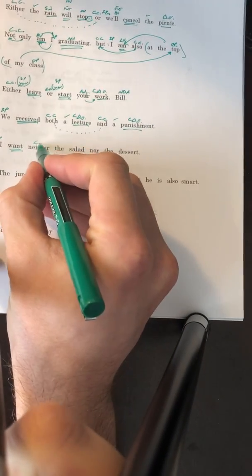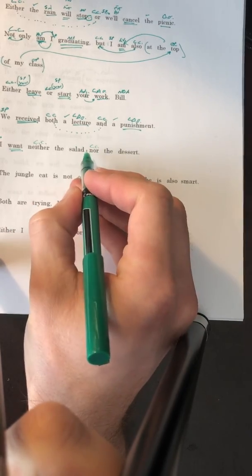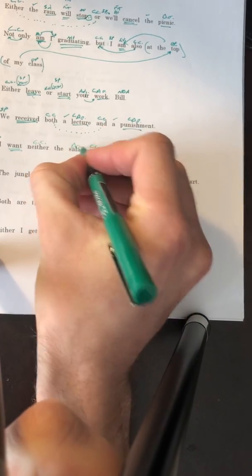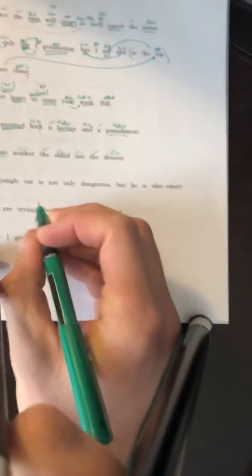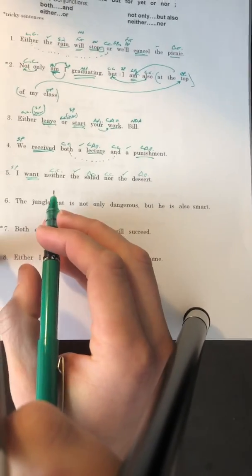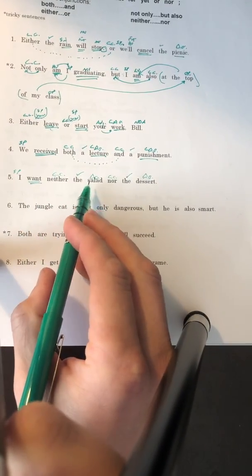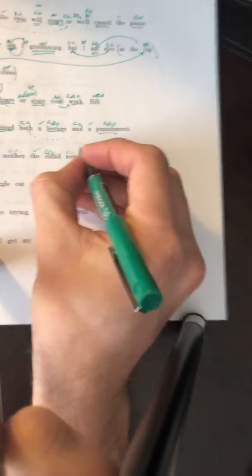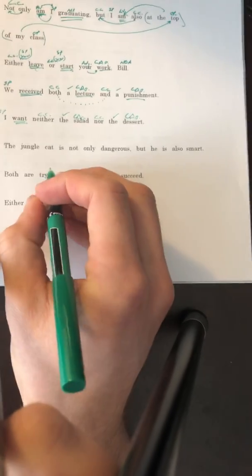Okay. We've got the CC working together, correlative conjunction, neither and nor. Salad is a direct object. Dessert is a direct object. I will put the check mark there for article adjective, but not draw arrows for the sake of space. That is what's going on in number 5. I want neither the salad nor the dessert. Again, you could go compound direct object, CDO, as some of you are accustomed to doing there.